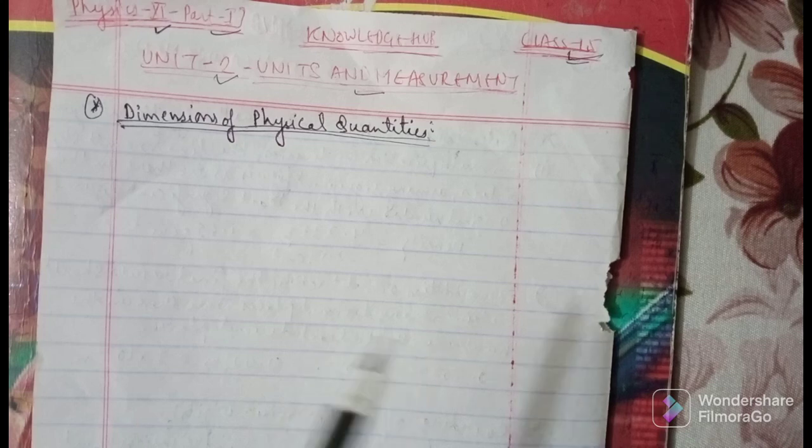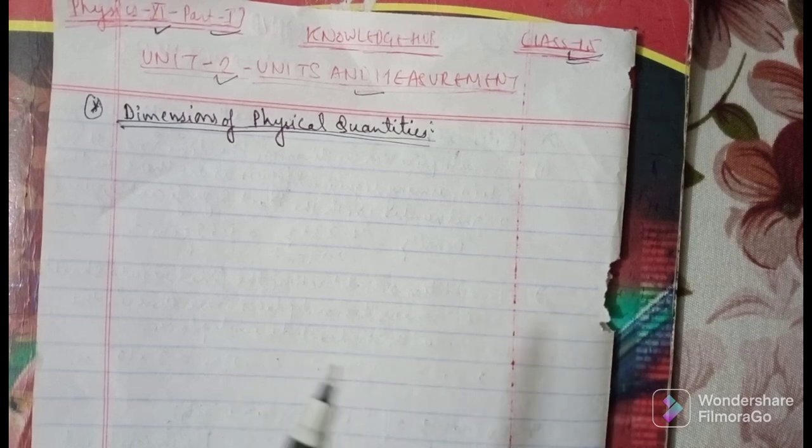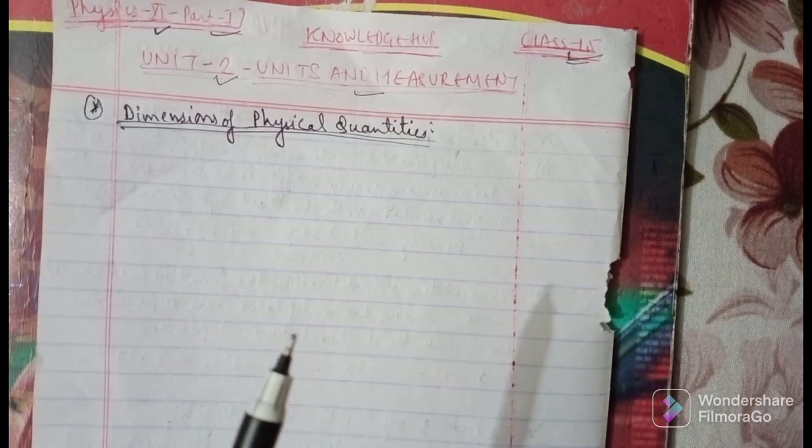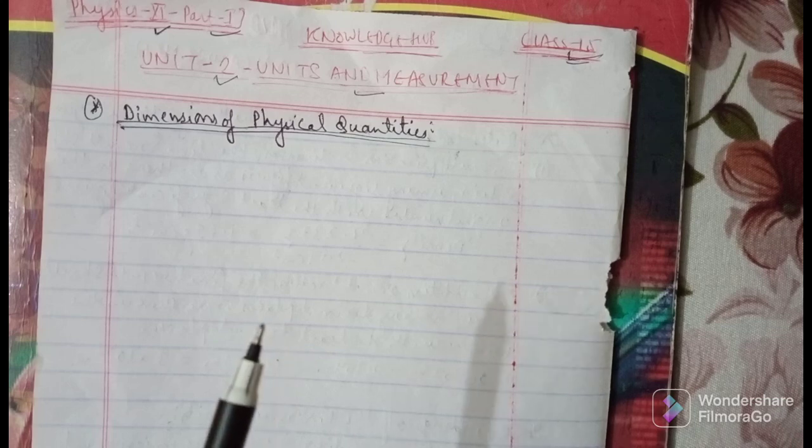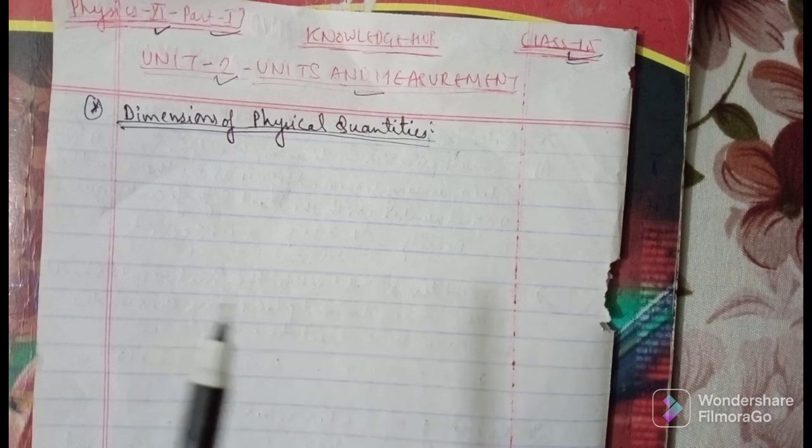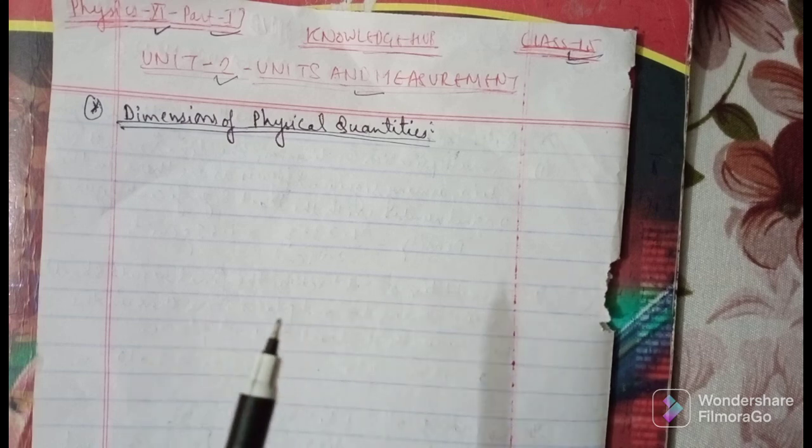Length is represented in square brackets as capital L, mass as capital M, time as capital T, electric current as capital A, and thermodynamic temperature as capital K.